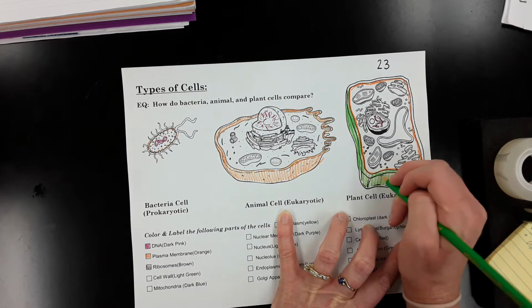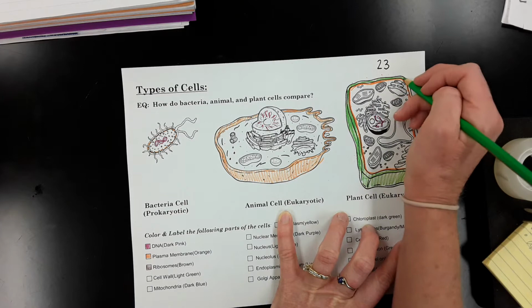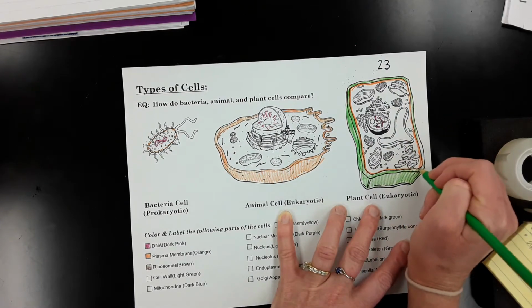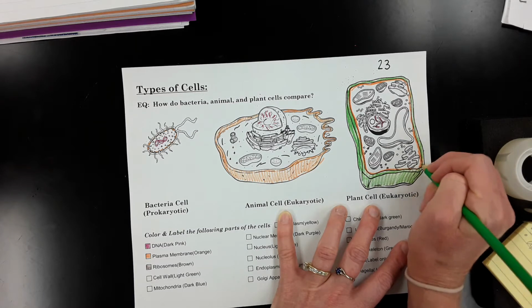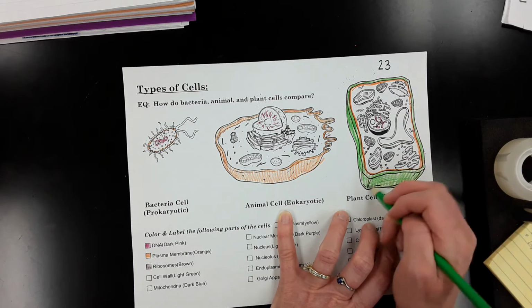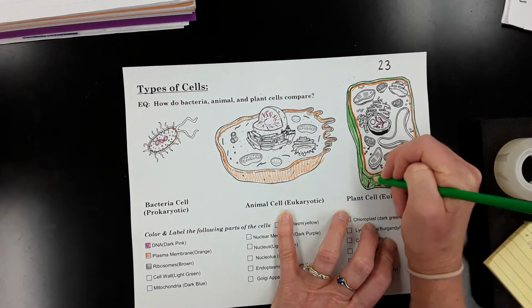So here we have the cell wall, giving it structure. You can think of a tree, it doesn't have a skeleton. The cell wall is very strong, made of strong cellulose.